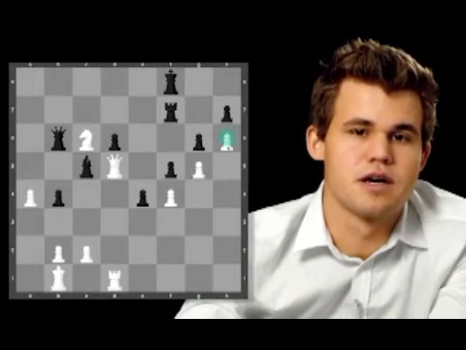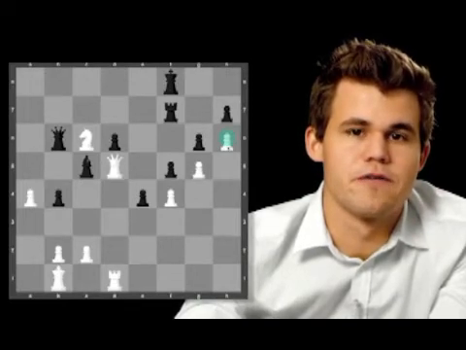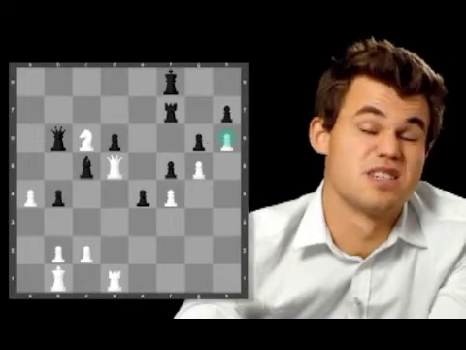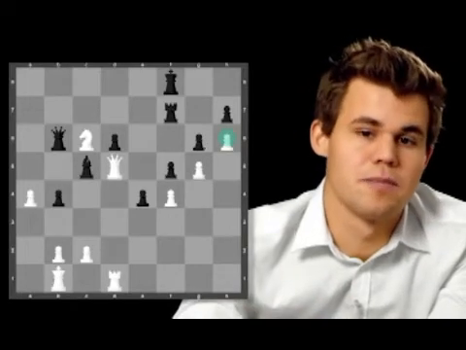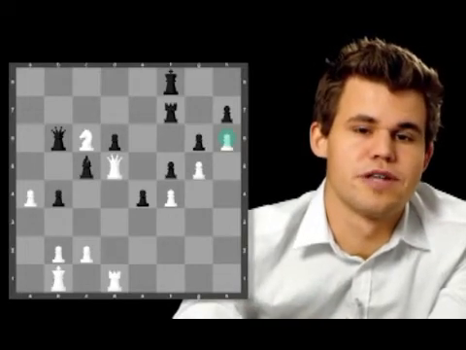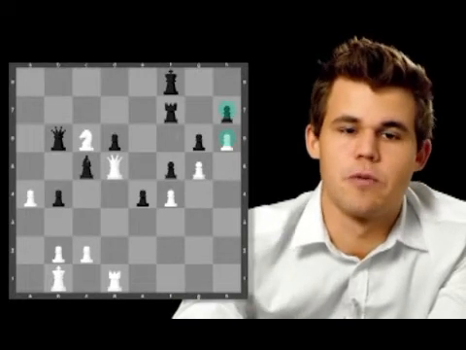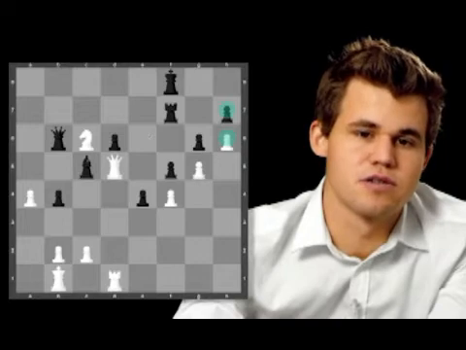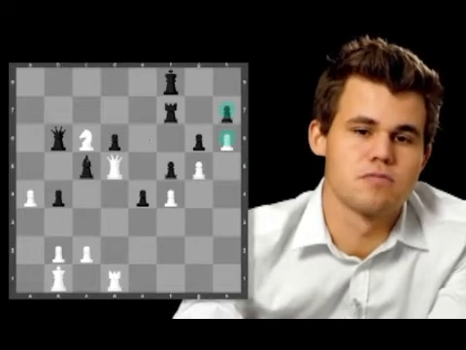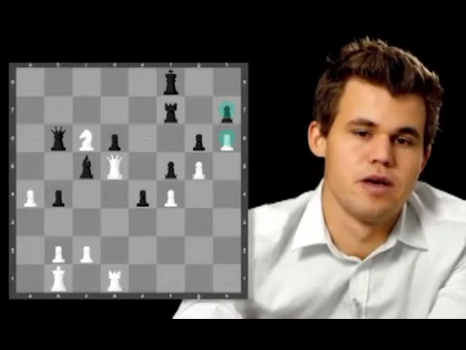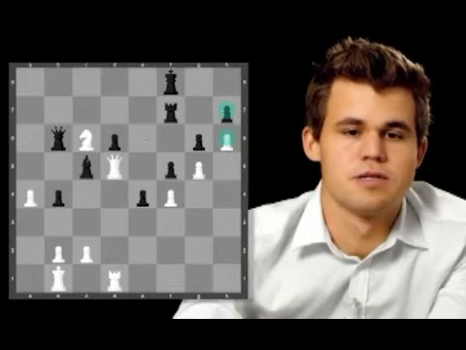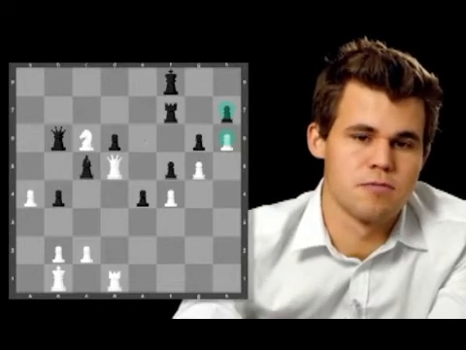You can now see that my very advanced pawn on h6, which is eventually what won me the game, is very dangerous. If his pawn drops at any time, that will be absolutely disastrous. So he'll have long-term problems here, in spite of the fact that he was just recently a pawn up.